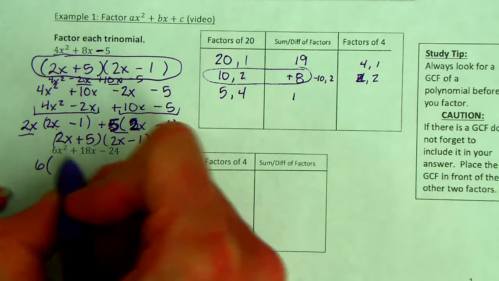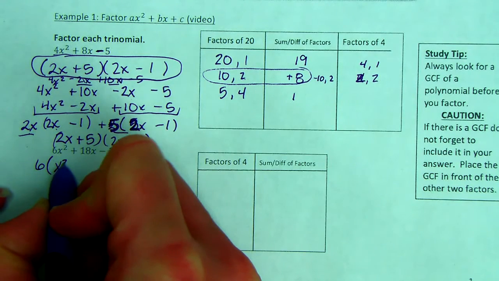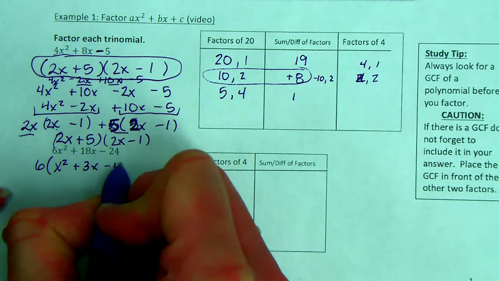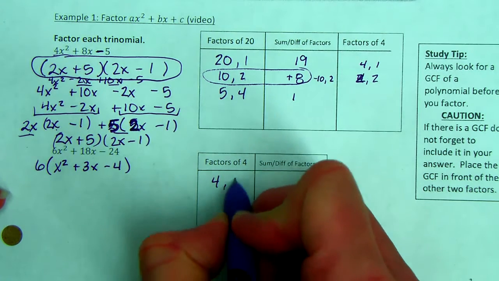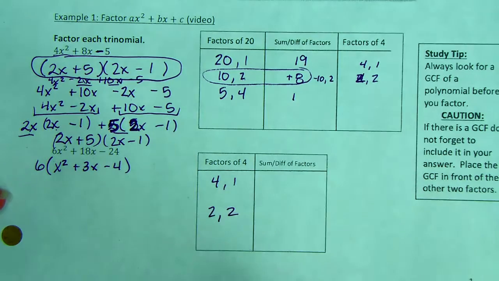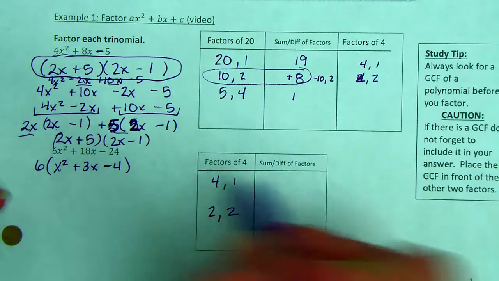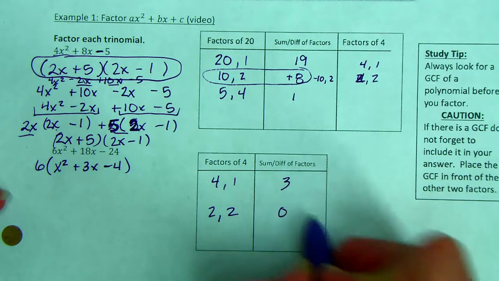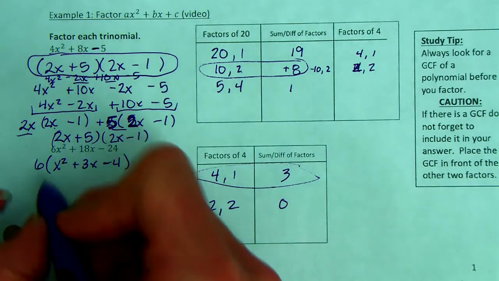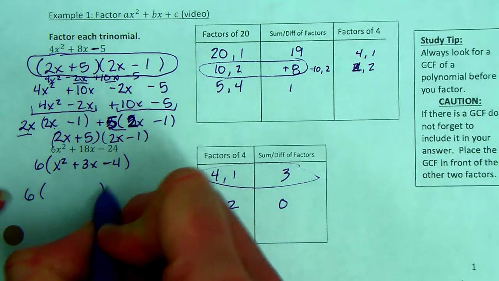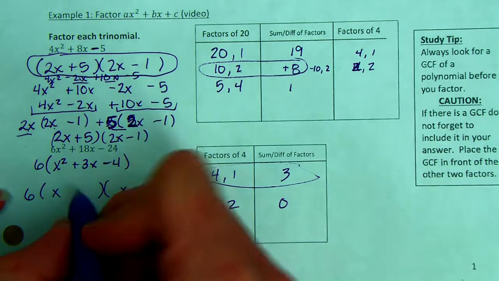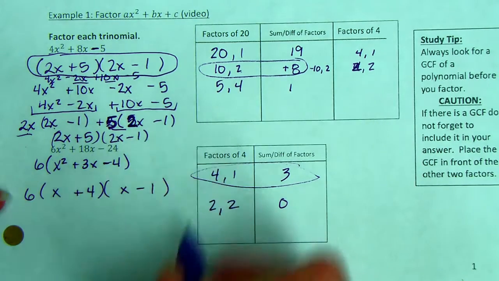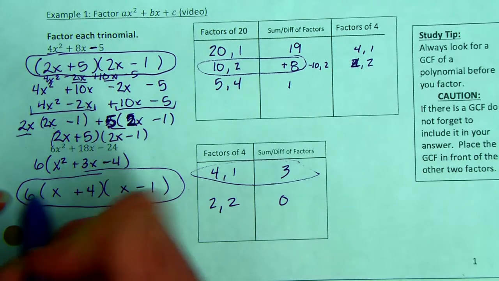And that makes it a whole lot easier to factor, because our factors of 4 are 4 and 1, or 2 and 2, and I need a difference, and it's going to be these right here. So the 6 stays out there. I have x and x, and I need a positive 3, so I'm going to go plus 4 and a minus 1, and all of that is my answer, including the 6 that I factored out. Okay, make sure you include it in your answer.